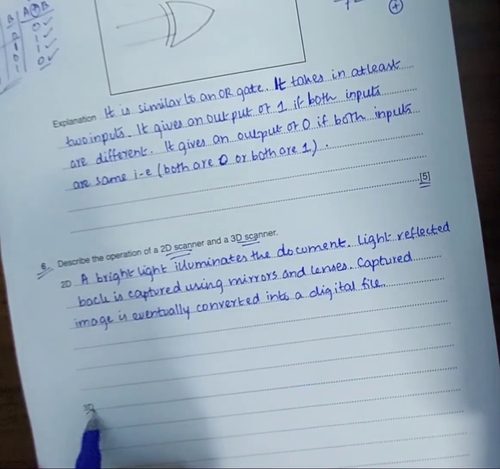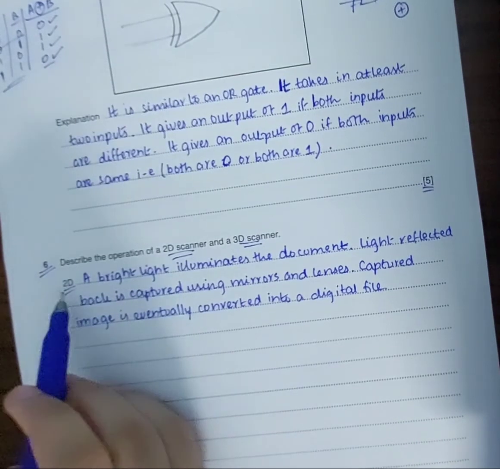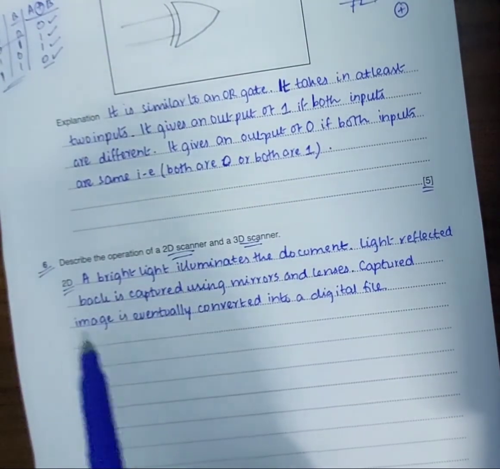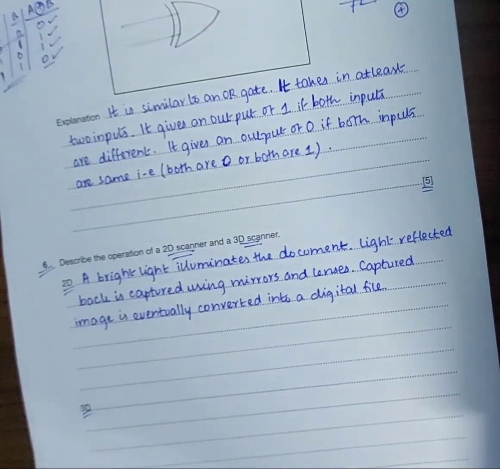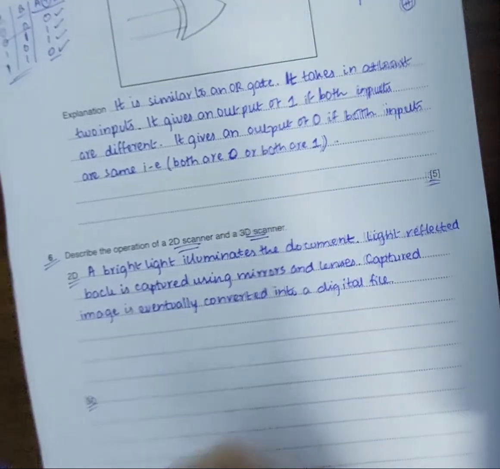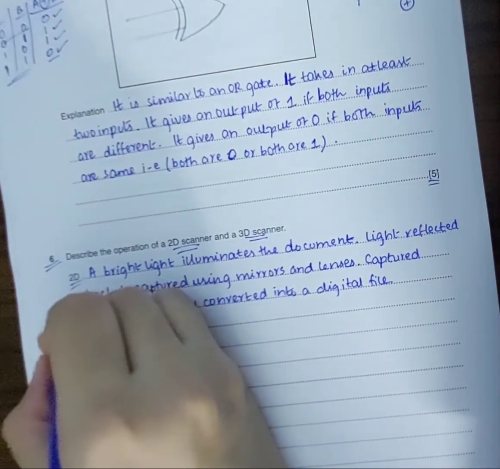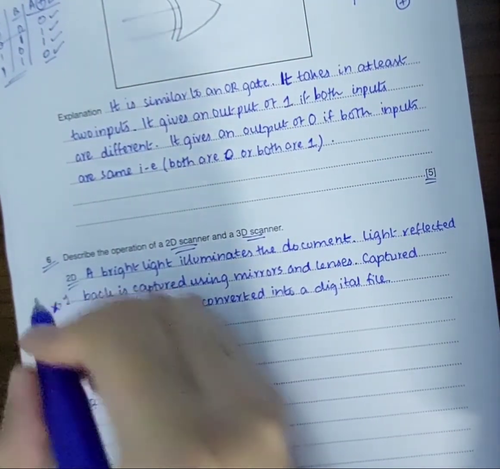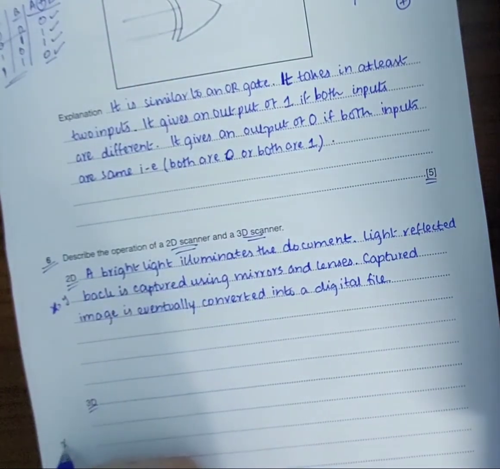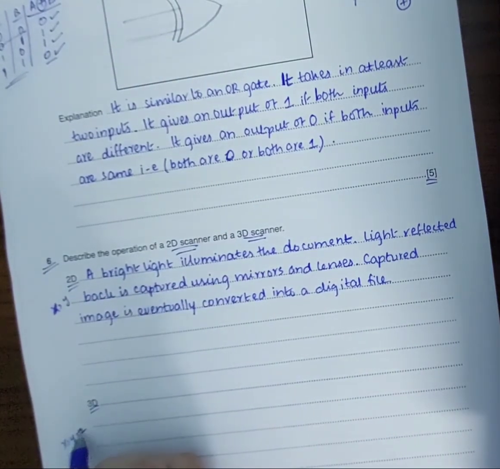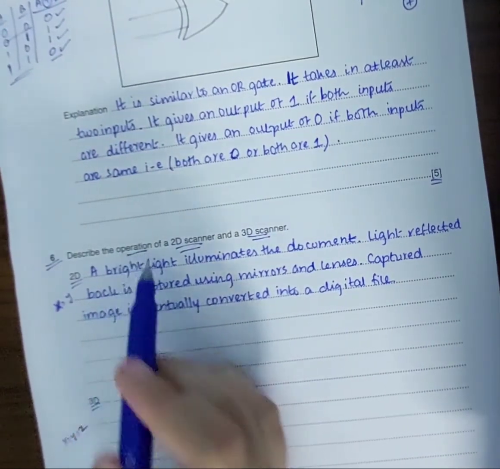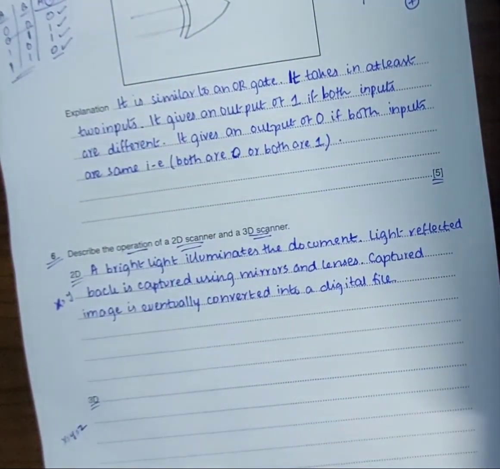Then for a 3D scanner, 3D means three-dimensional scanner, and this means two-dimensional scanner. A two-dimensional scanner always scans the x and y coordinates of the image of the document, and this actually scans x, y, and z coordinates. Okay, but you don't need to tell the features, you need to tell the operation. How does it do that? How does it scan the x, y, and z coordinates?